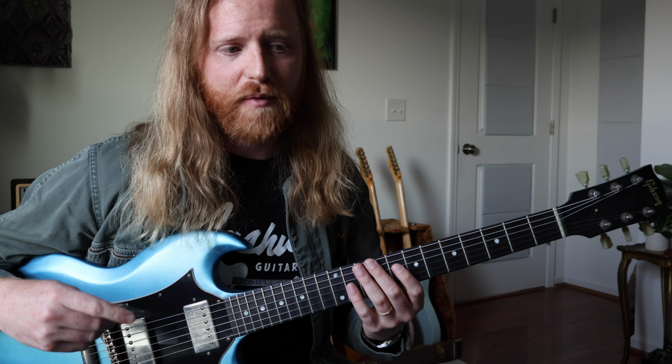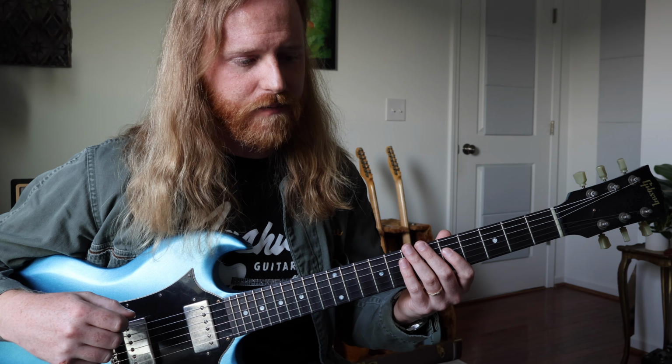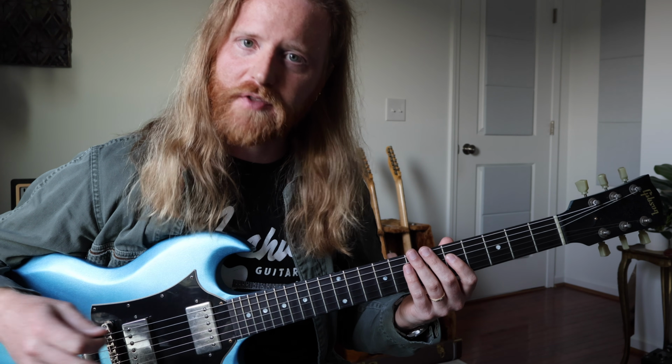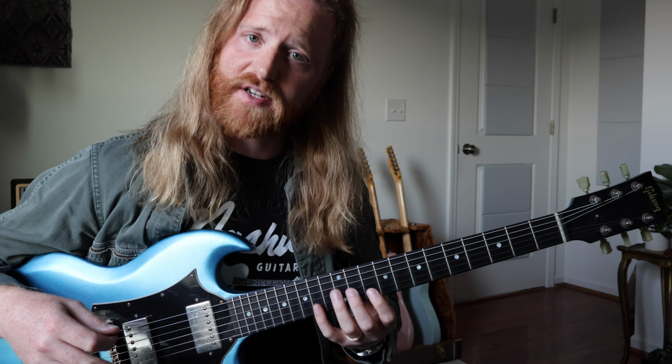One of the things that I see come up quite a bit is I'll be like, hey, play a F sharp on the G string. And it takes them a minute to find that. And that really shouldn't be the case.